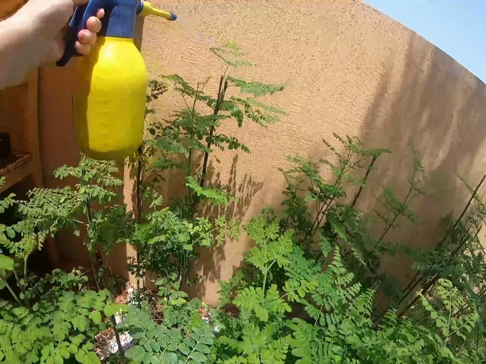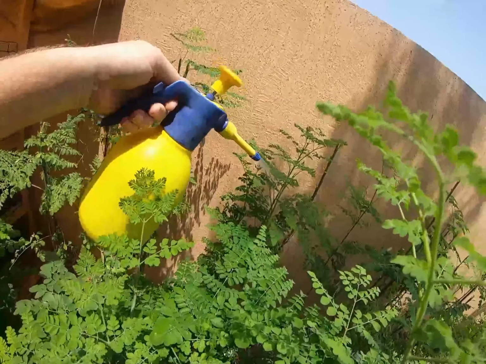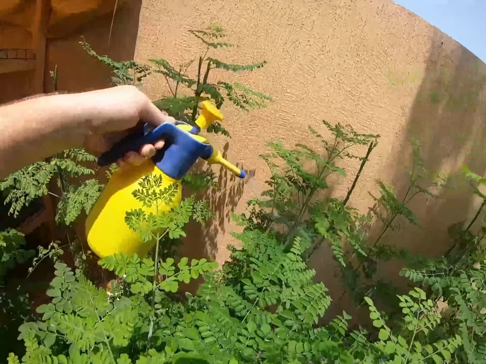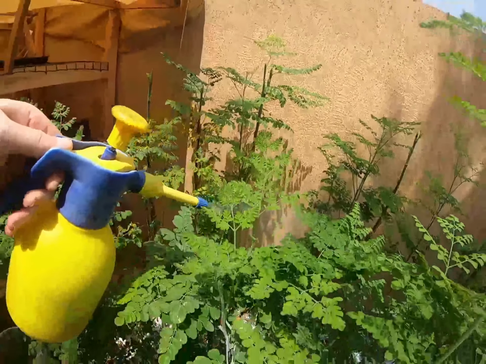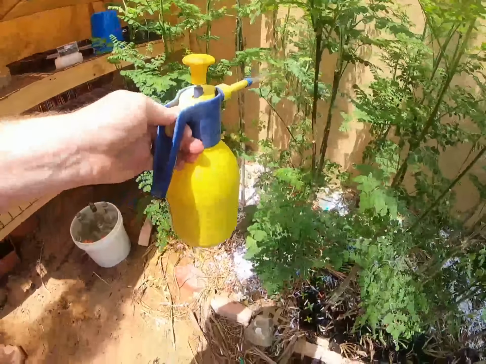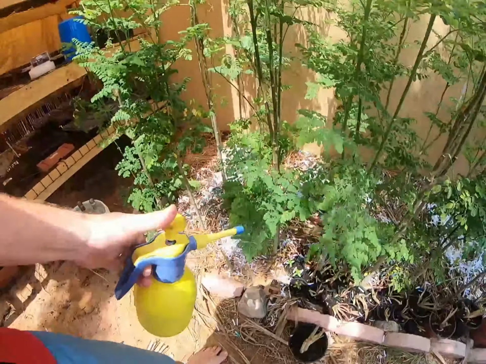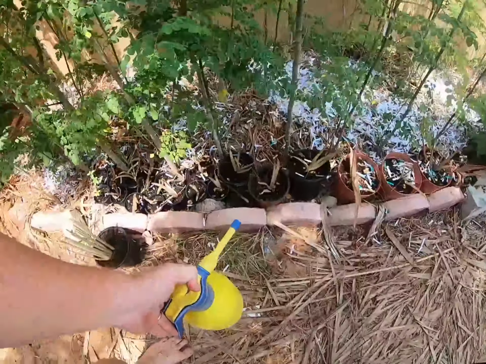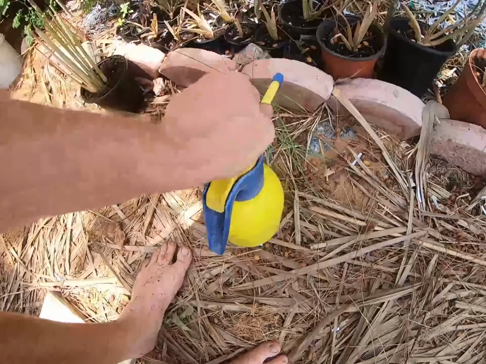Eventually it will get the phosphorus and the calcium, but this is just quick and direct onto your plants, and it's not harmful at all. Applied modestly or liberally or in large quantities to your plants is not a problem.